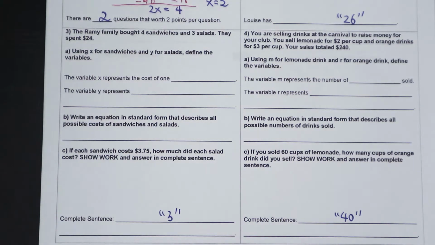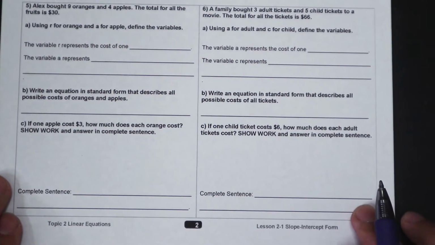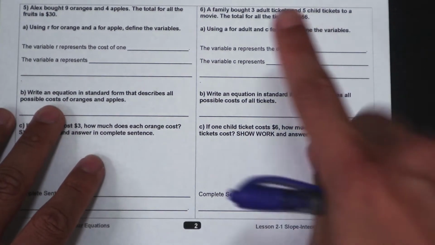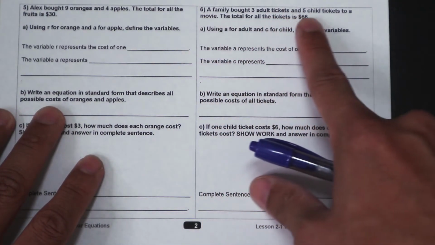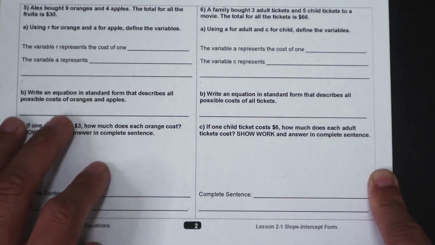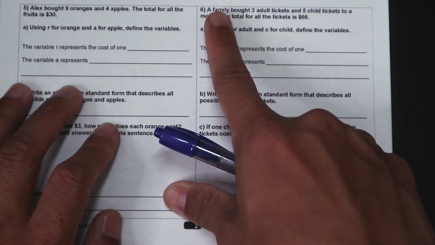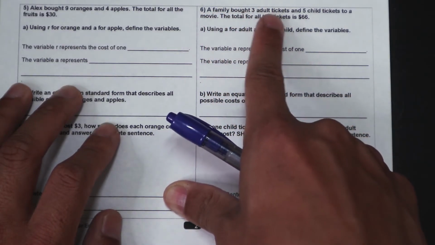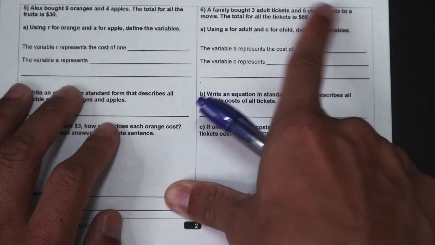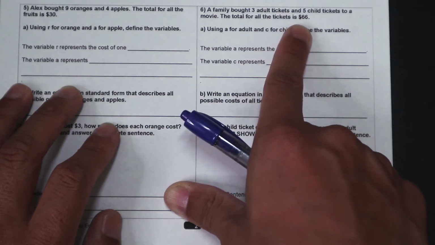Okay, so let's do one more that has to do with cost. I would like you to take a look at question number 6. You notice that this question is very familiar. You probably have seen it in the previous homework that I assigned to you. Number 6 says a family bought 3 adult tickets and 5 child tickets to a movie. The total cost for all the tickets is $66.